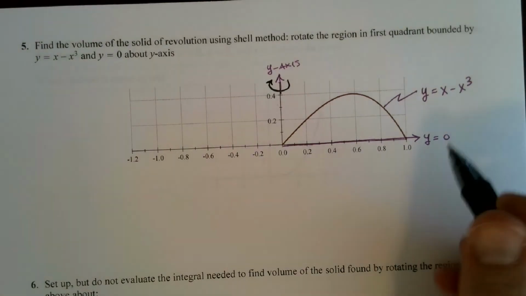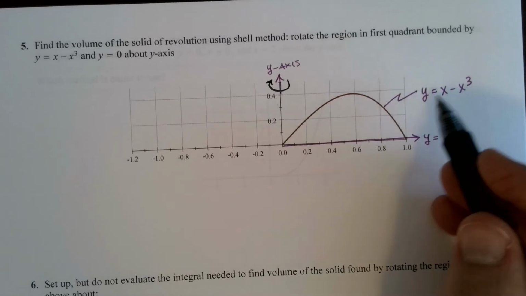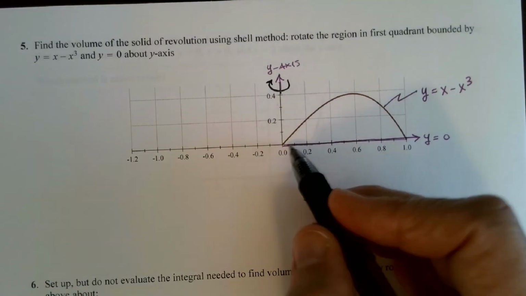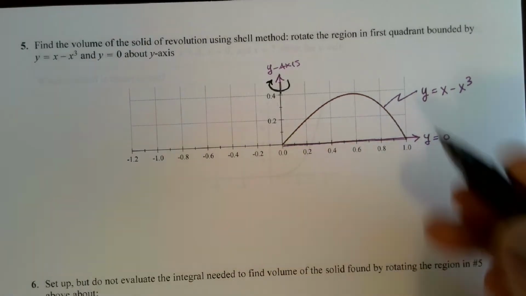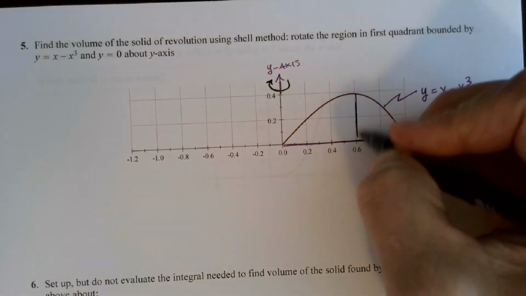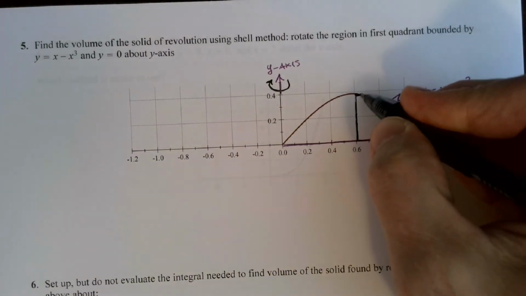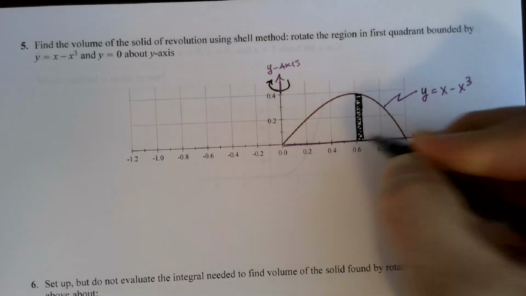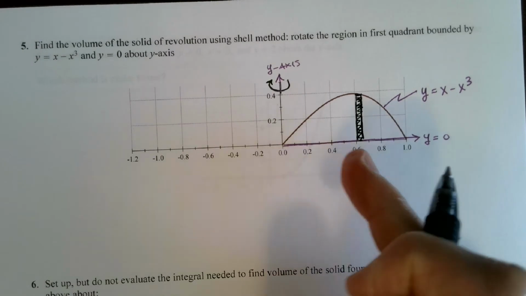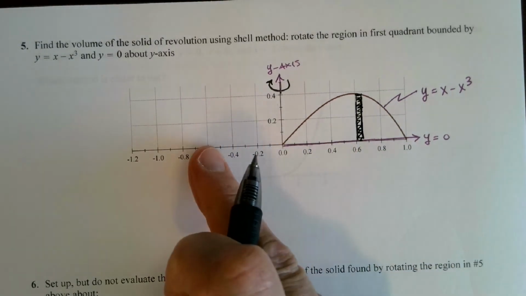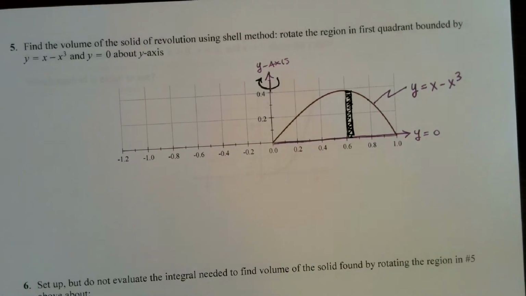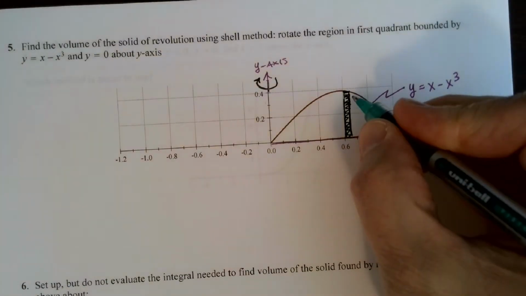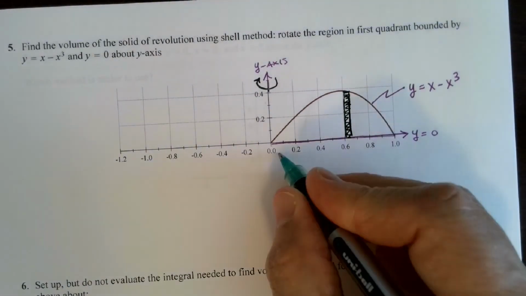And there are instances where it's very difficult to solve for x, and so you can see the shell method is going to work better. We're integrating with respect to the x-axis in this case, as we showed before. Our arbitrary rectangle, right, is vertical, and we rotate that about the y-axis. Okay, so remember the two things that we need for that are the height and the radius.